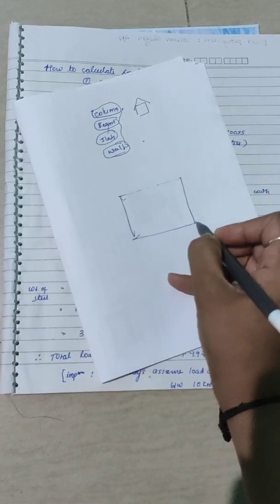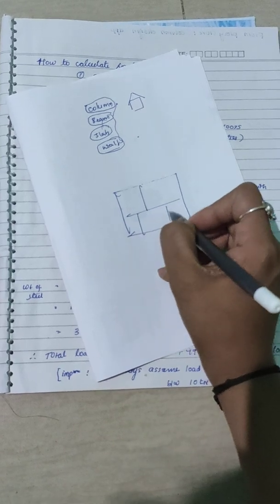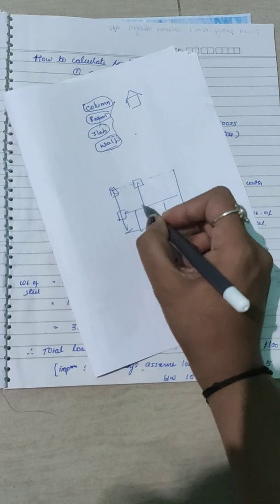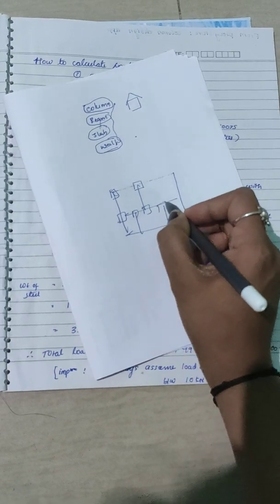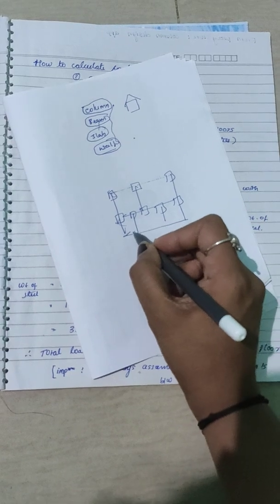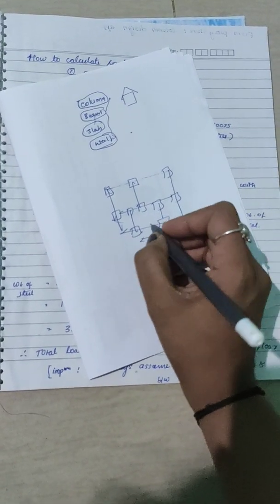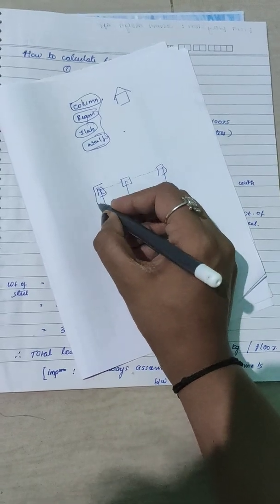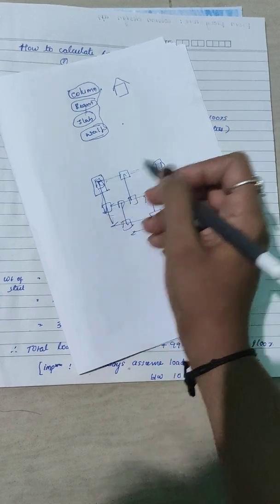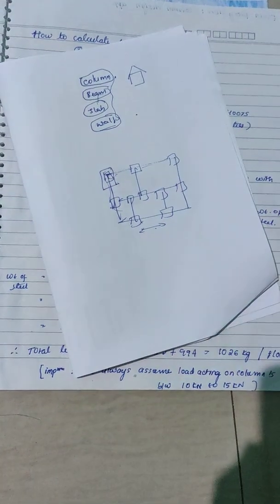In a particular plan, for example, this is a building plan, you will have one column here. On the plan with the beams and their spacings, that means their length, I'll explain how much load is acting on this particular column due to these beams also. This I will explain in my very next video.